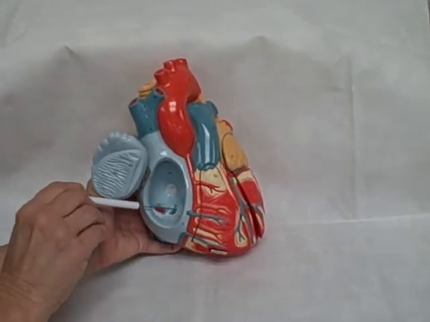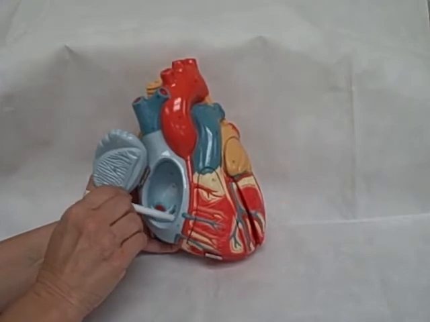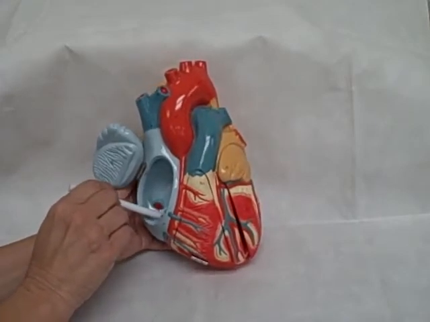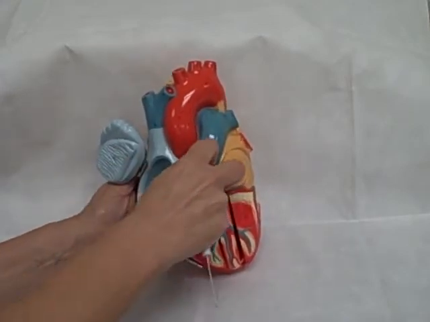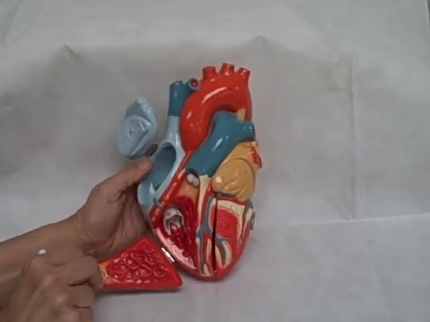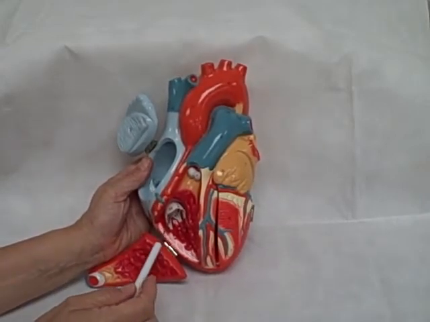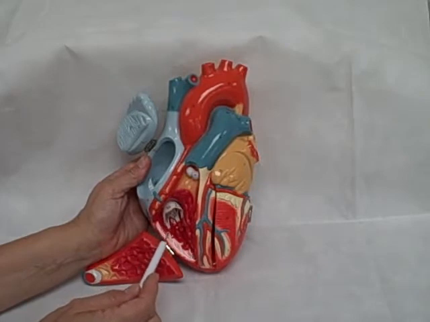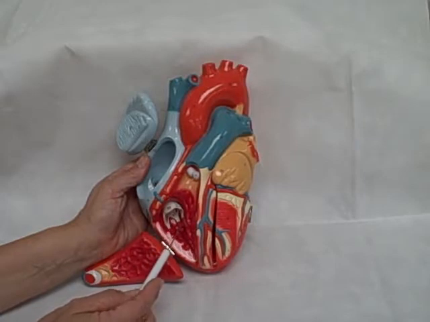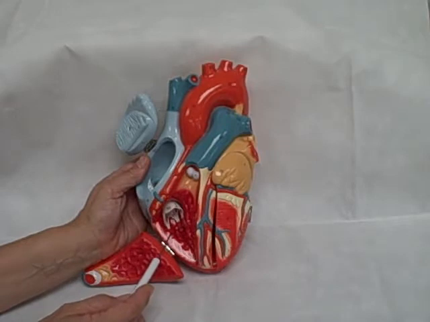Now, when we follow the blood and go through the AV valve, which connects the right atrium to the right ventricle, this AV valve is called the tricuspid valve, and it's attached with the chordae tendineae, and these are attached with the papillary muscles on three different areas in the right ventricle.